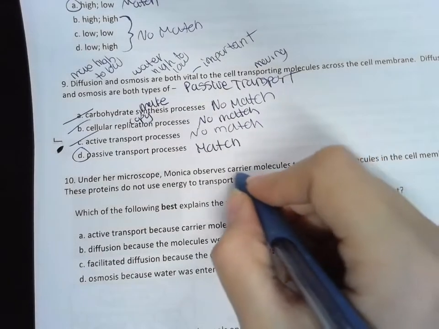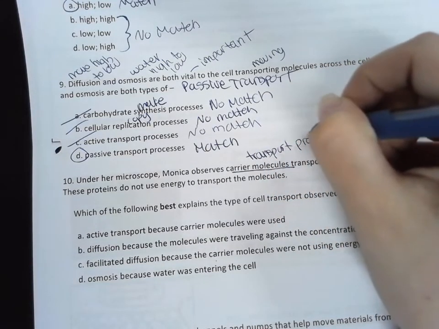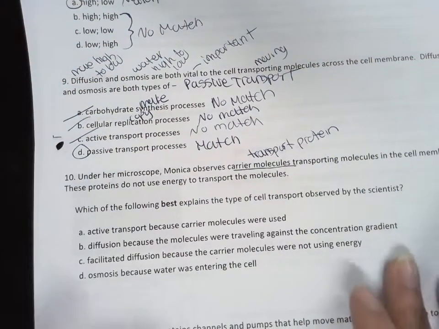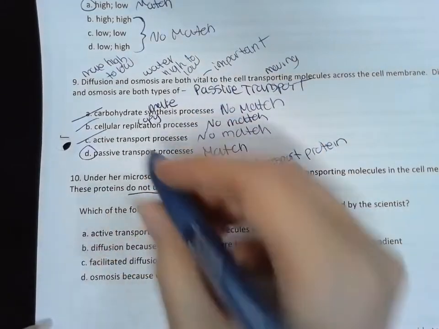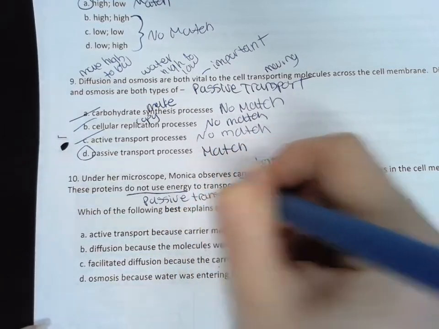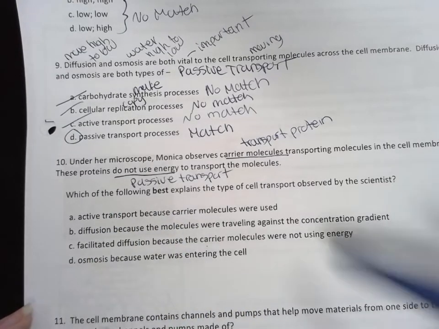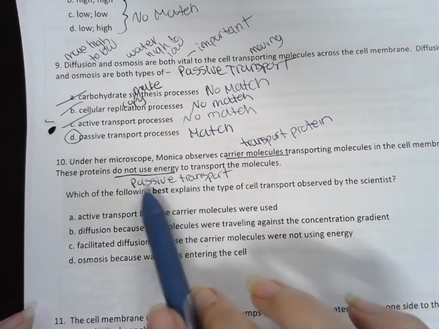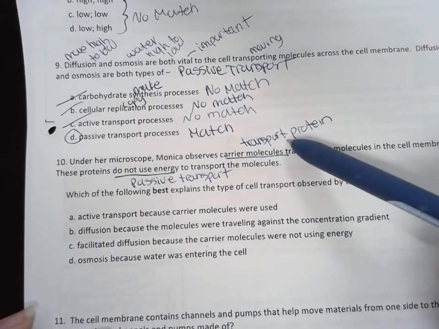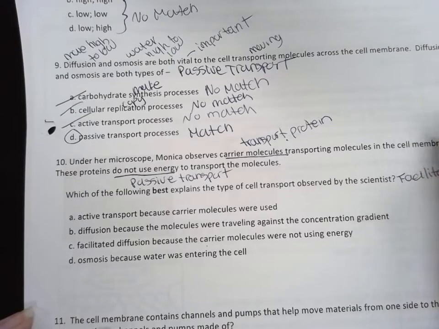transporting molecules. So carrier molecules, I know, they're just a transport protein. And it even tells me it transports molecules in the cell membrane. These proteins do not use energy, so automatically I'm thinking this is a type of passive transport to transport the molecules. All right, which of the following best explains the type of cell transport observed by the scientists? So I'm looking for something that has to do with passive transport, and specifically the type of passive transport that requires a transport protein, which means that I'm looking for facilitated diffusion.